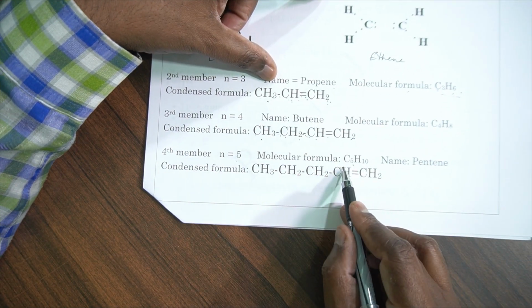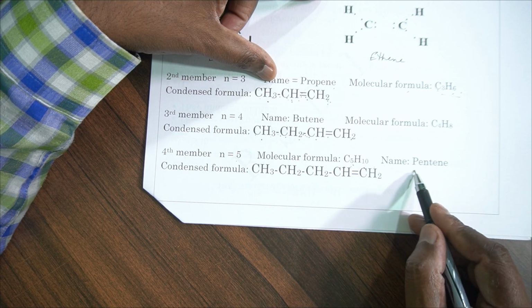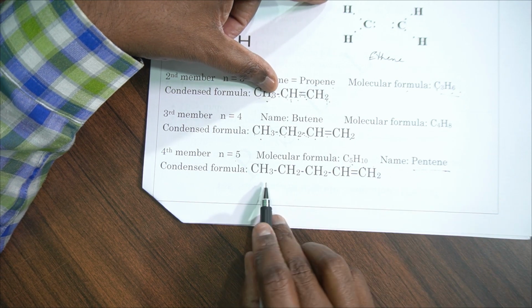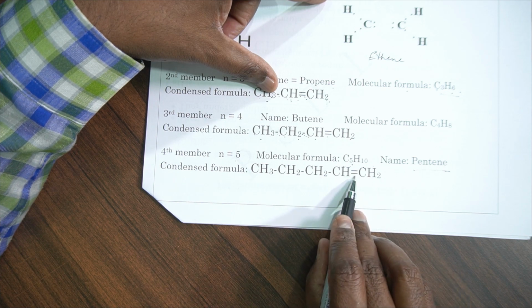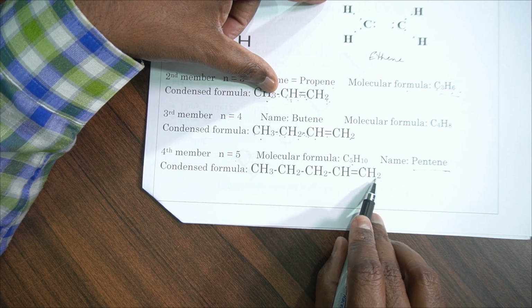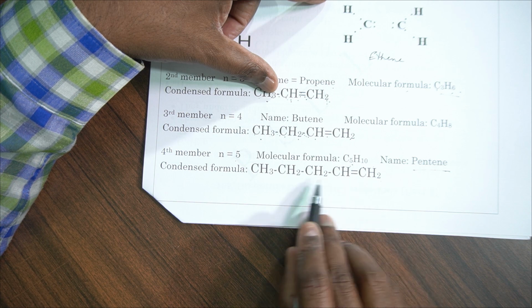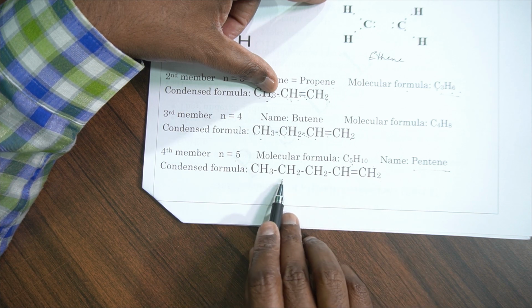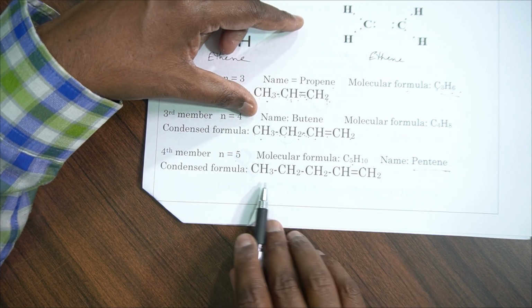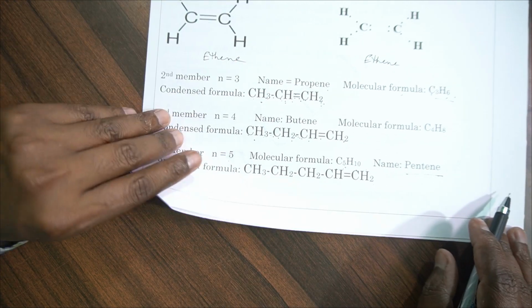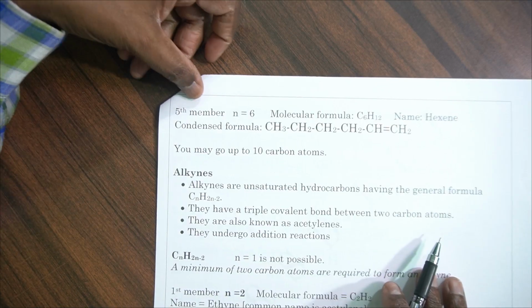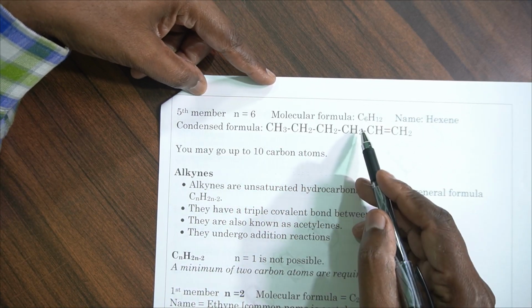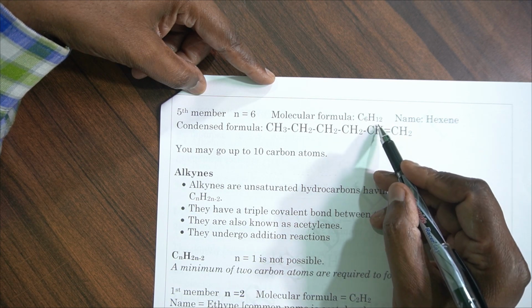Now the fourth member, n is equal to 5. Molecular formula C5H10. Pentene is the name. Now here you have the structure. 5 carbons in a row. There is a double bond between 2 carbon atoms. 2 hydrogens here, 1 hydrogen here, but the rest will have 2 hydrogens and 3 hydrogens. So count the number of bonds on each carbon. Now the next member, n is equal to 6. How do you have n is equal to 6? Molecular formula is C6H12.